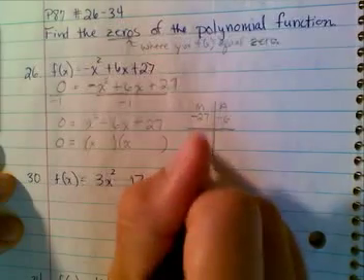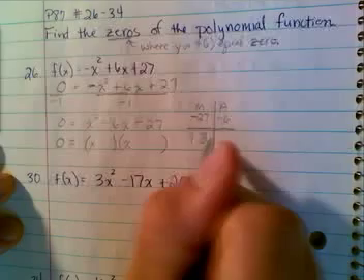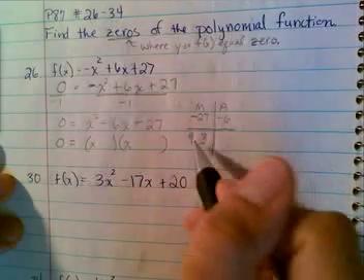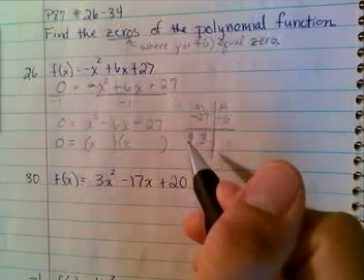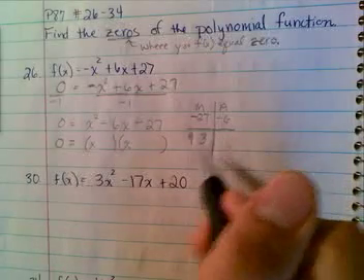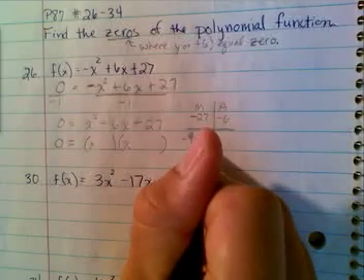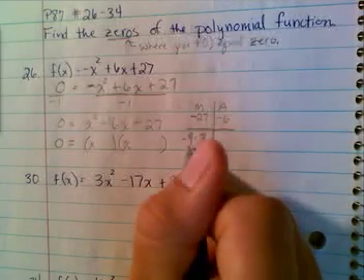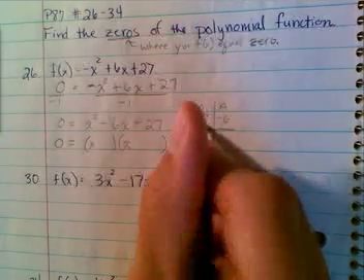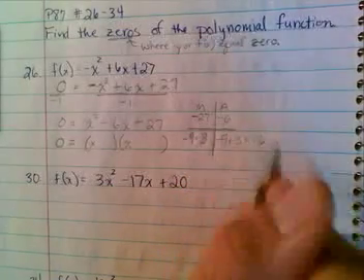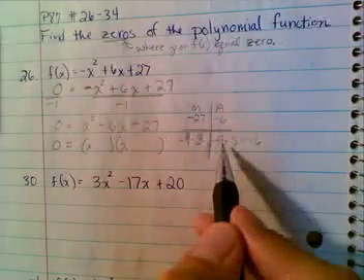I'm thinking 9 and 3, some kind of 9 and 3. And since 9 is the bigger absolute value, and this adds up to a negative, maybe I'm going to say negative 9 and positive 3. So negative 9 times positive 3 is negative 27, and negative 9 plus 3 is negative 6. So we're okay there.